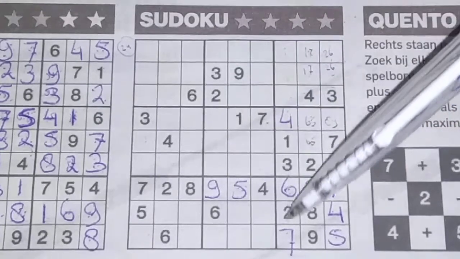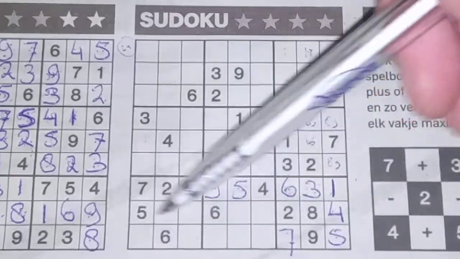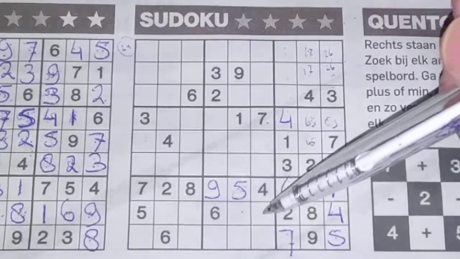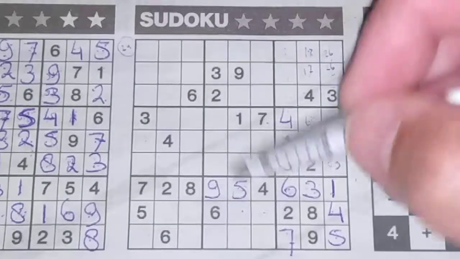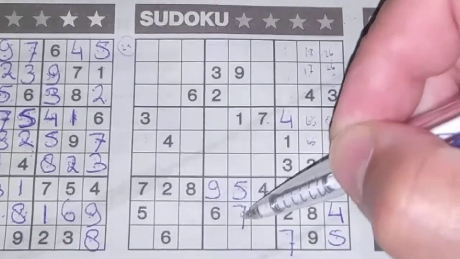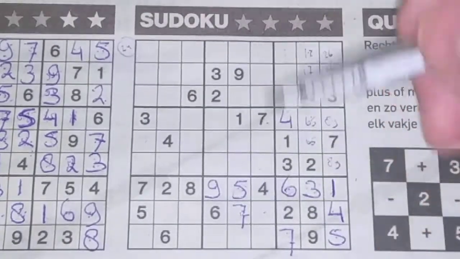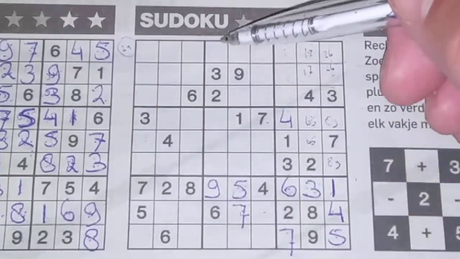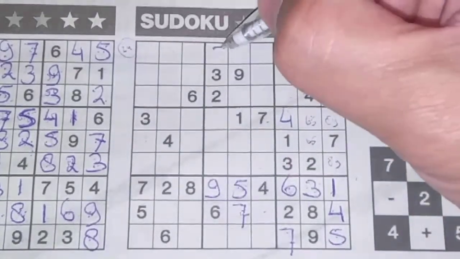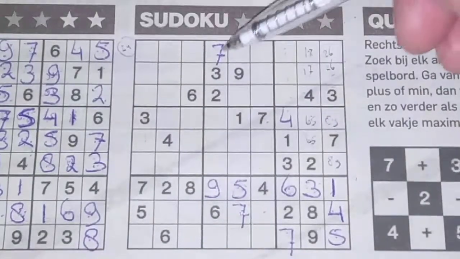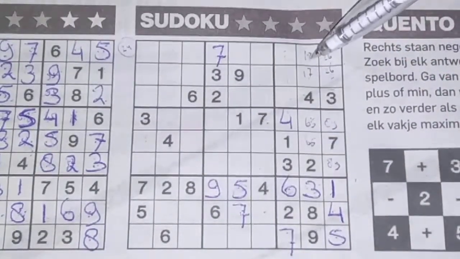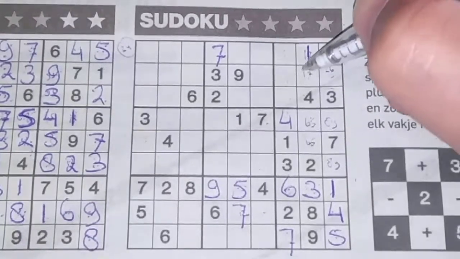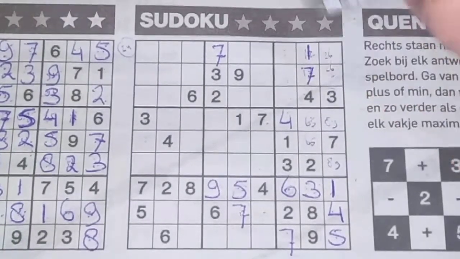7 in this row, 7 in the last row. So in the row between, the only 2 places for the 7 should be here or there. We see here 7, no 7 there. 7 should be there. 7 in this column, 7 in the middle column. So in the column next, the only place for the 7 should be there. Now we have a 7 here, so this cannot be a 7 anymore. This should be the 1, and this should be the 7.